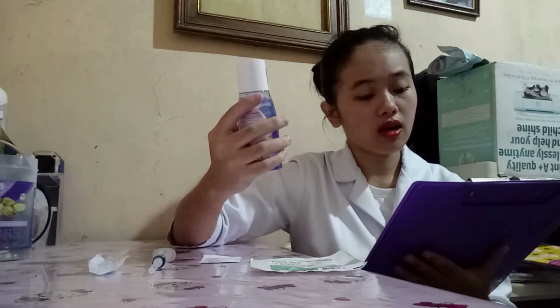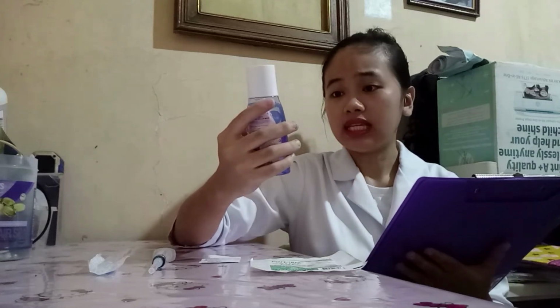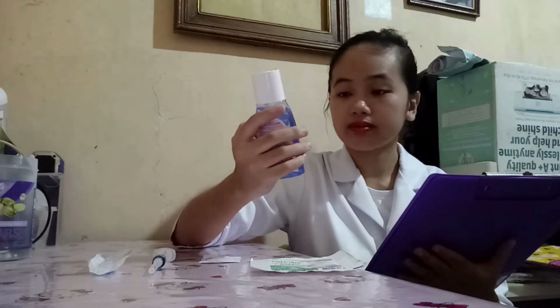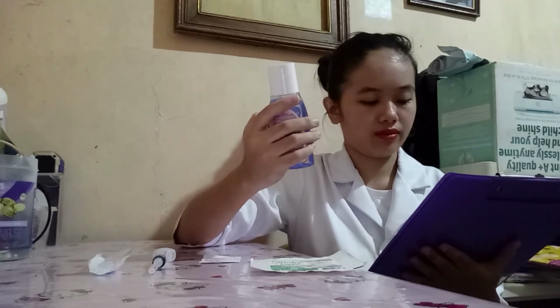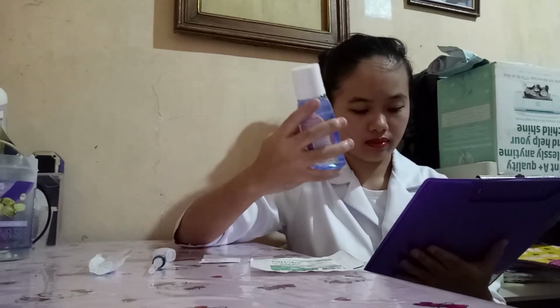I'm going to check the expiration date, the name, and the label of the ampule against the medication ticket. There are 3 things that I must do before I give the medication to the patient. First, I will read the label when it is taken from the shelf, from the drawer, or medication cart.